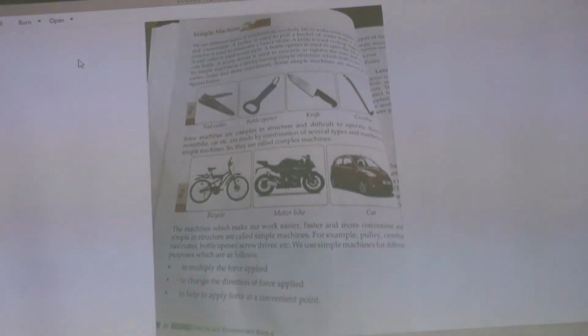We use simple machines for different purposes, which are as follows. The purposes of simple machines are to multiply the force applied, to change the direction of the force applied, and to help to apply force at a convenient point.